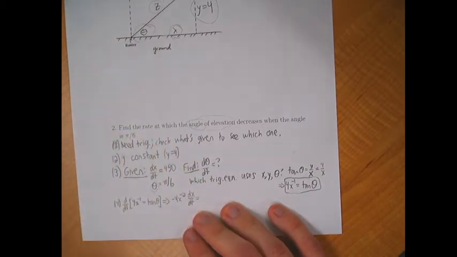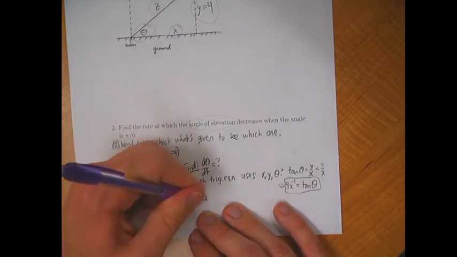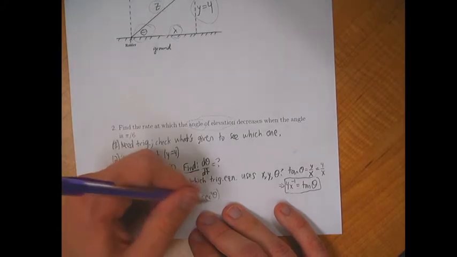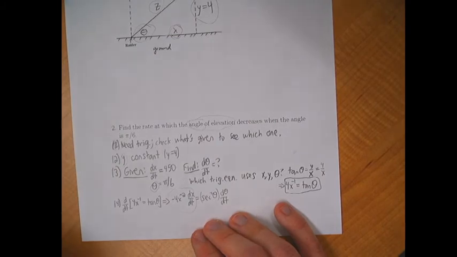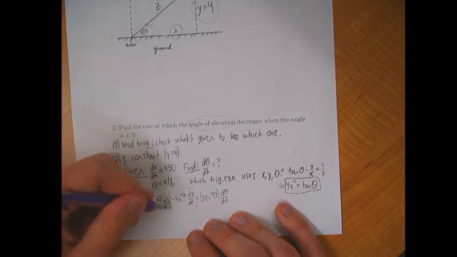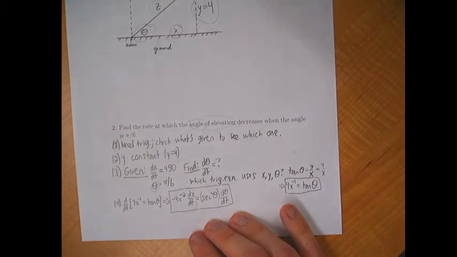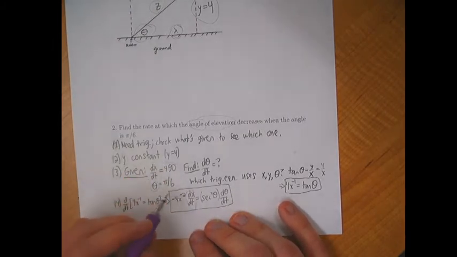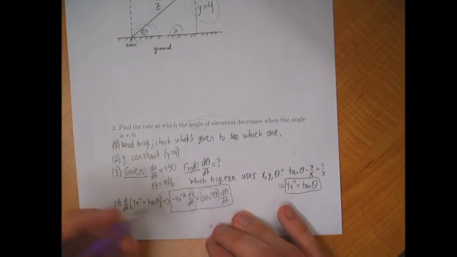Secant squared. Okay. So this is the left-hand side. Then the right-hand side becomes secant squared of theta times d theta/dt. Good. So that takes care of the differentiation part. But that says, all right, we have dx/dt, we have theta, so we can get secant squared, and we're trying to find d theta/dt.